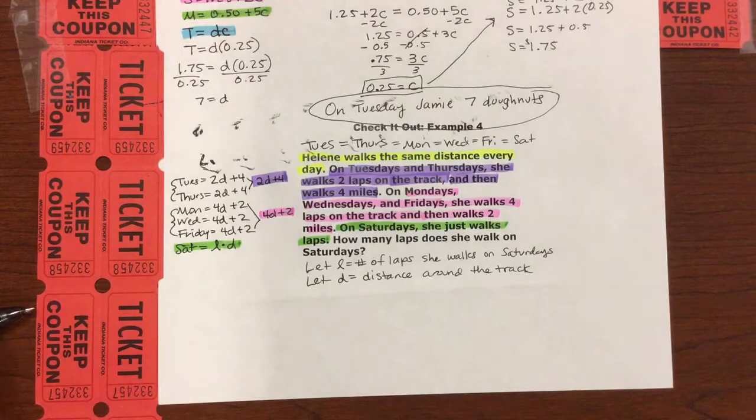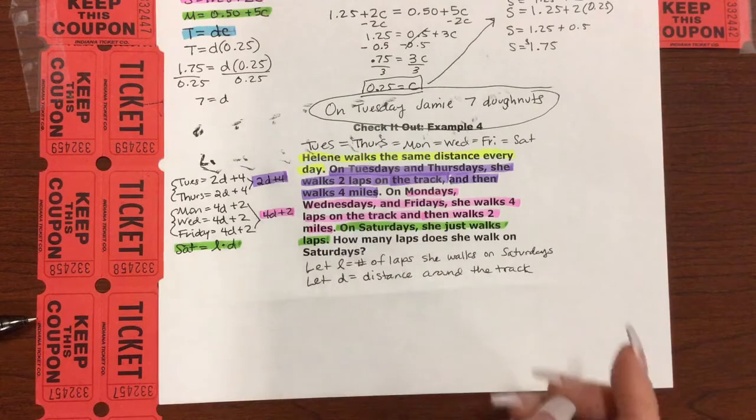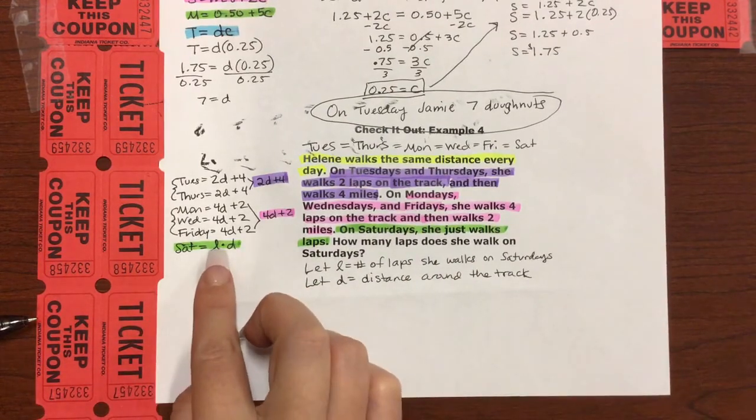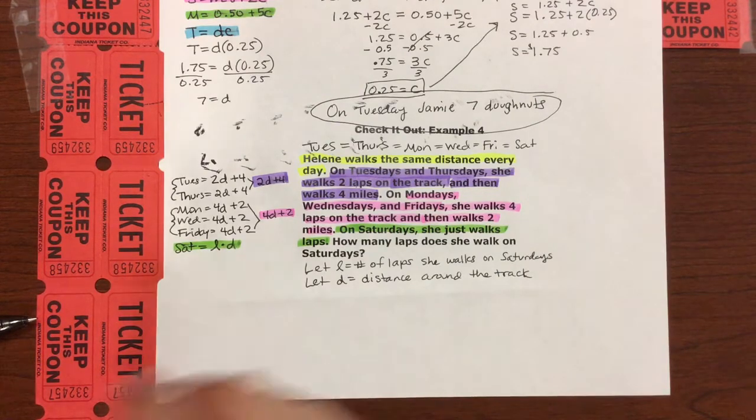So basically, we need to know how many laps she walks on Saturdays. Well, there's Saturday. We don't know the total distance. We don't know the number of laps she walks, and we don't know the distance around the track.